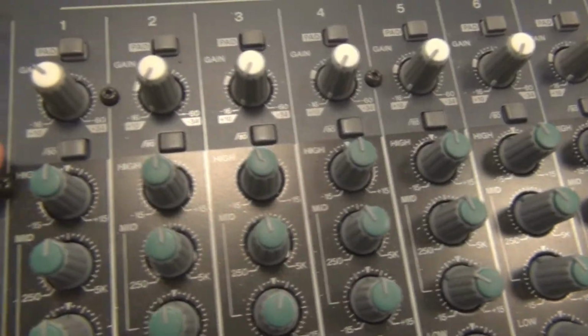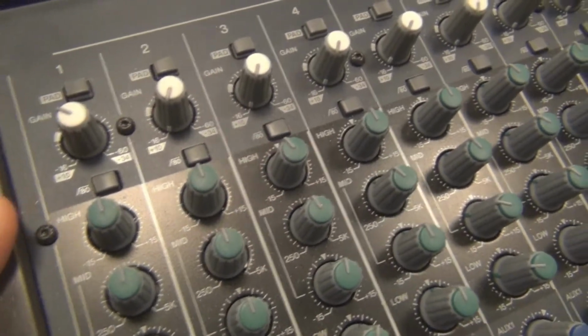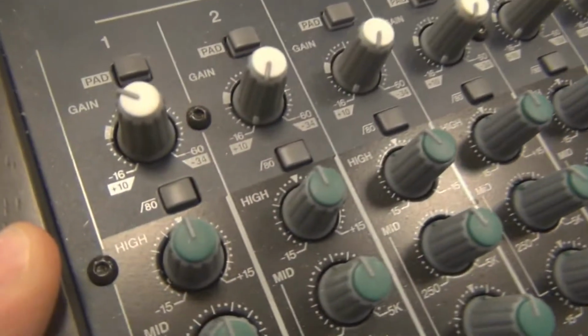So the next thing down is what we call a low cut or a high pass filter.